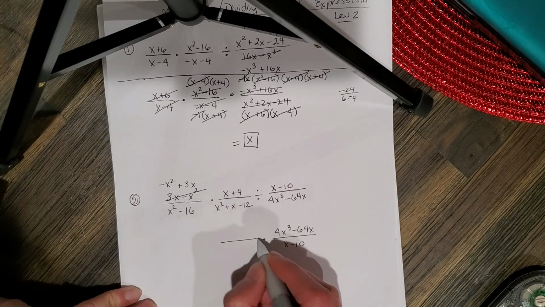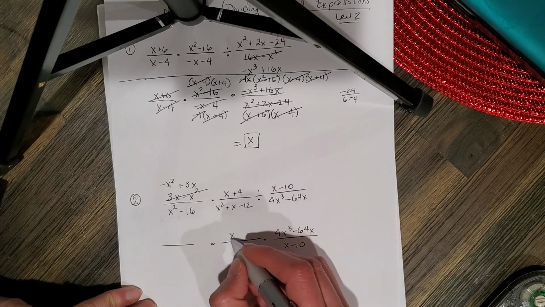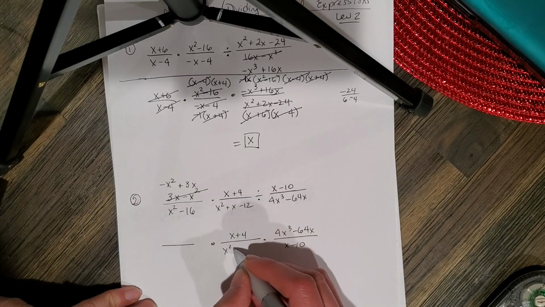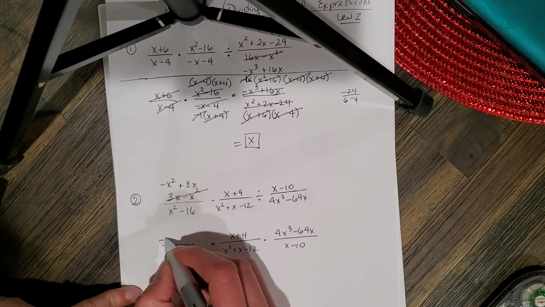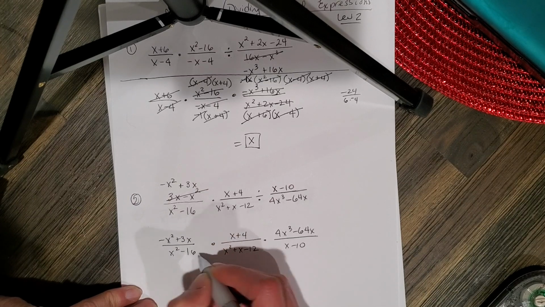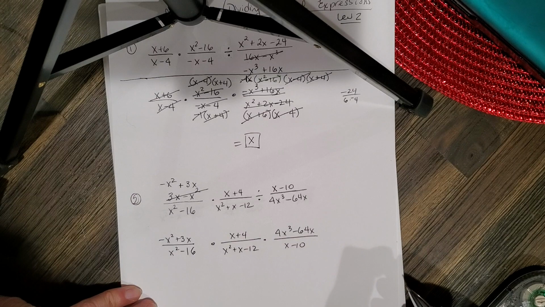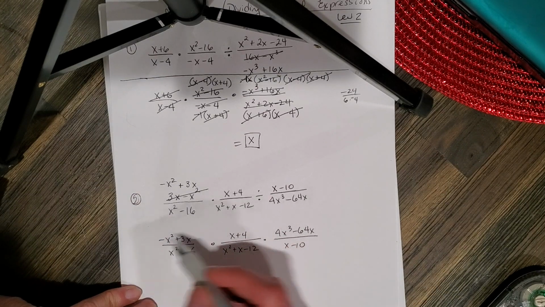And then I'm going to bring everything else down as is. So this will be x plus 4, and then x squared plus x minus 12. And then we have this here, negative x squared plus 3x. Then we have x squared minus 16.